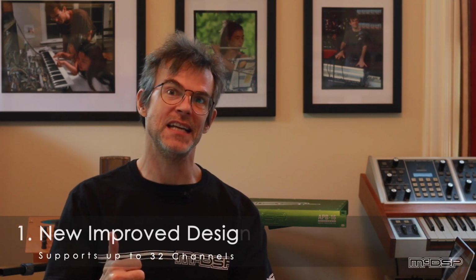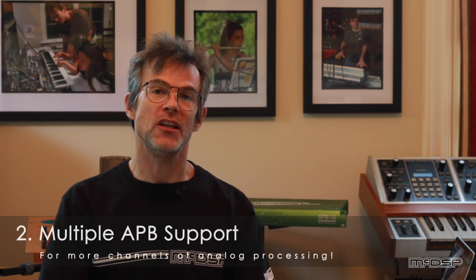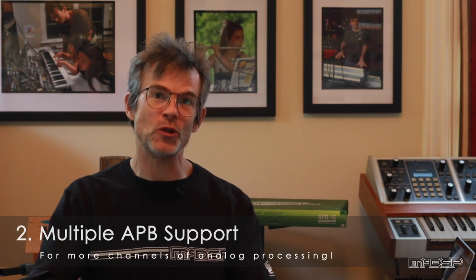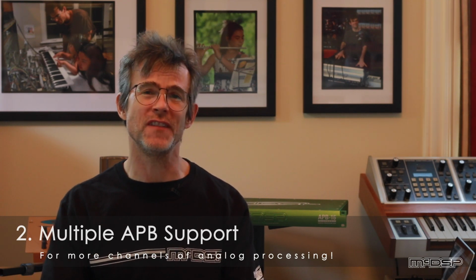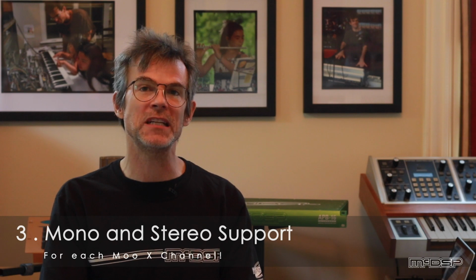Anyway, the Moo X Mixer. We finished it. It's shipping. We made some updates to it to make it even cooler. Let's talk about them. Number one, we redesigned the Moo X Mixer to have up to 32 channels of audio. Number two, we added the capability to use the Moo X Mixer spread out across multiple APB hardware units, so you don't have to lob all those channels into one unit. That's kind of how we got 32 channels out of it, because an APB 16 only has 16 channels. You do the math yourself. And we'll support mono and stereo channels in every Moo X Mixer channel.